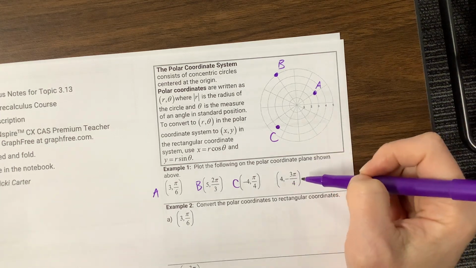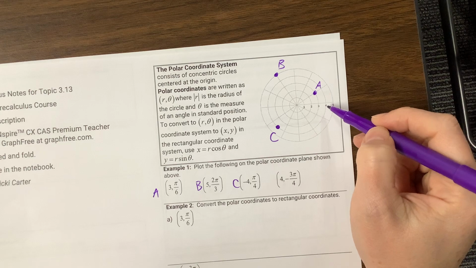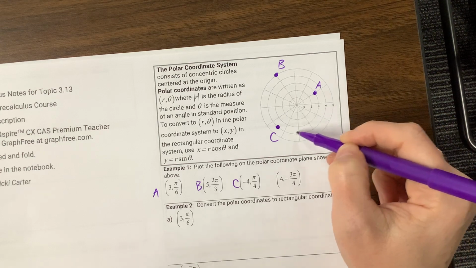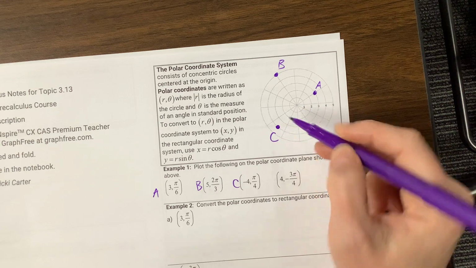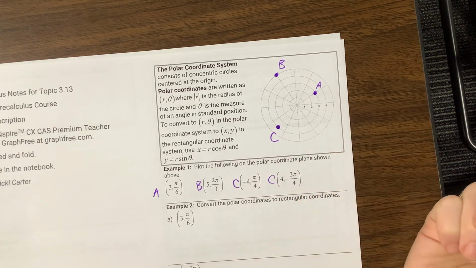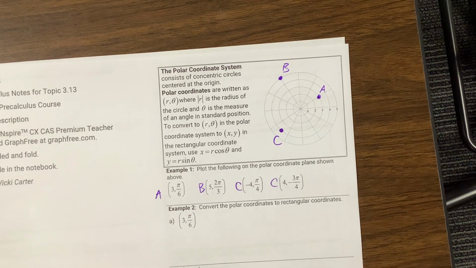Okay, the next one is saying now go negative 3 pi over 4, which means we start here and we go in the negative direction and then have a radius of 4. And actually, this is also the point C. Those two landed in the exact same spot.